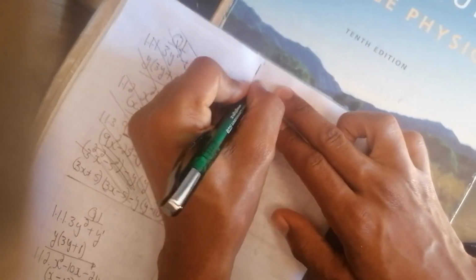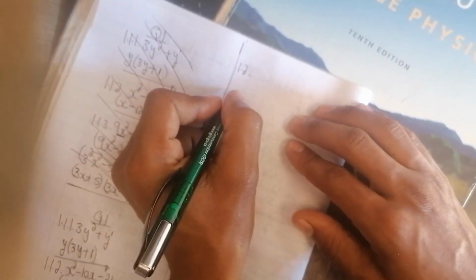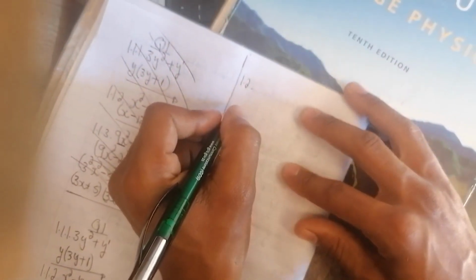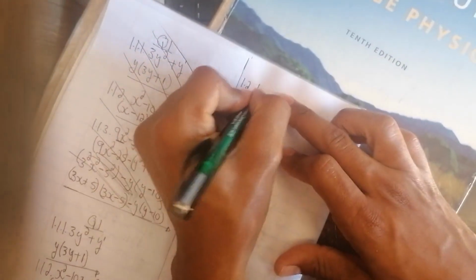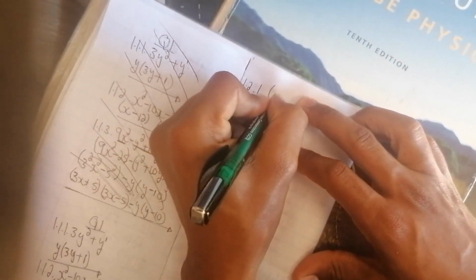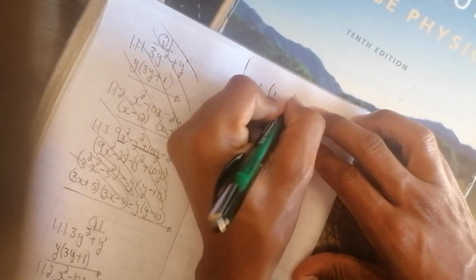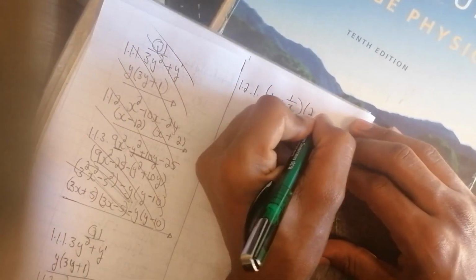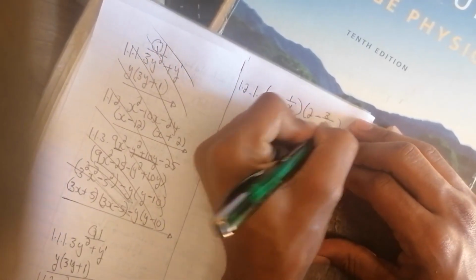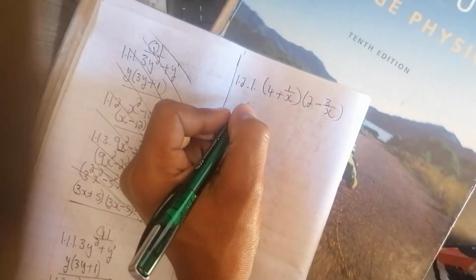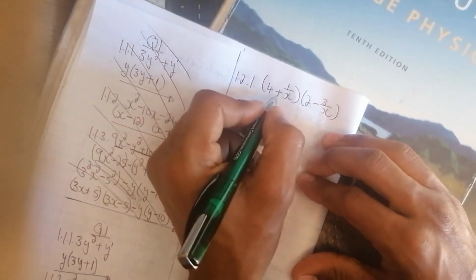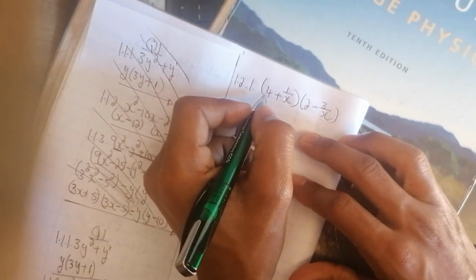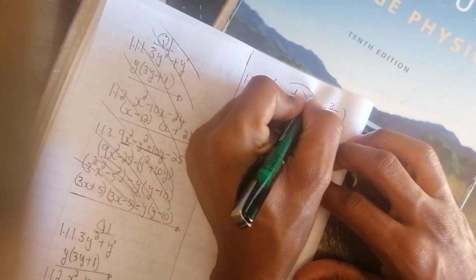Alright, let us go to 1.2. Simplify the following expressions fully, and we have now (4 + 1/x)(2 − 3/x). Now we are requested to simplify this, so we remove the brackets by Bottom's rule.